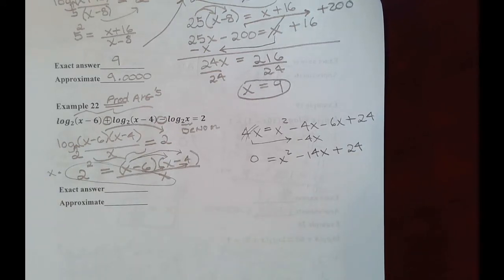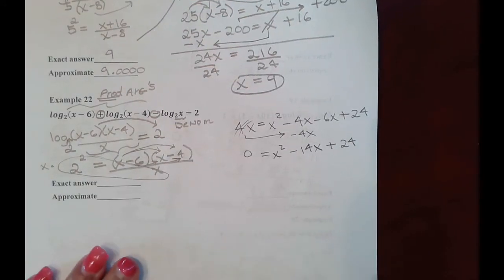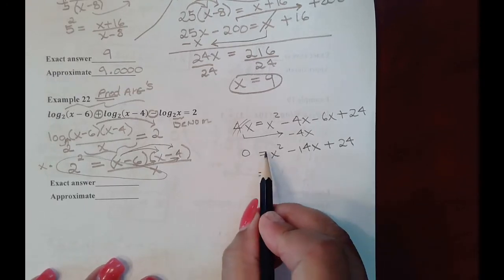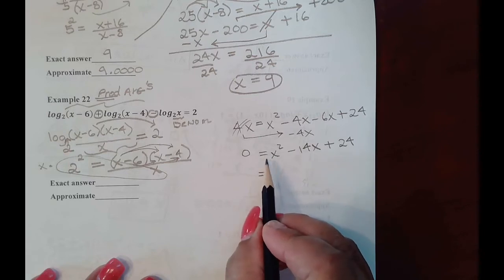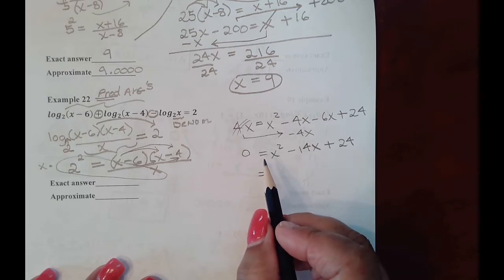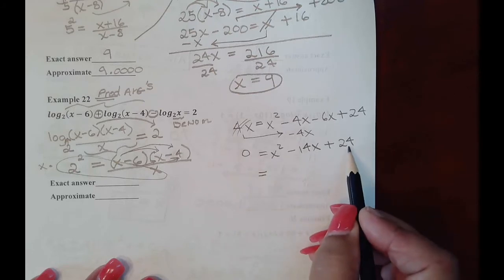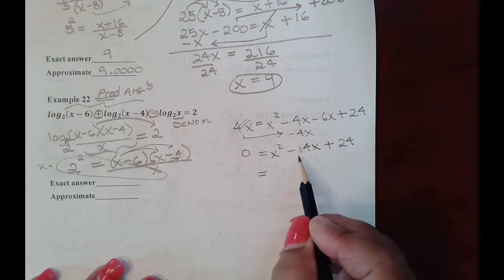Okay, so now we're going to have to think of, I'm going to use guess and check method again rather than rewriting the middle term, just because when the leading coefficient is 1, it's easy enough to just think of the times tables combos that are going to work to multiply to get you 24, but add to get you 14, and that would be 12 and 2.